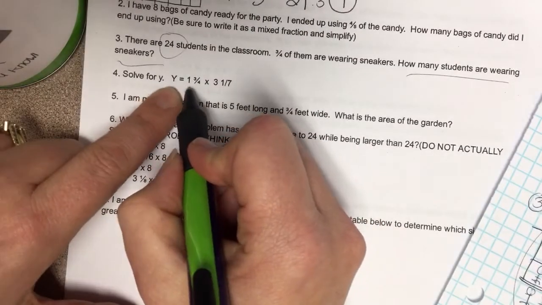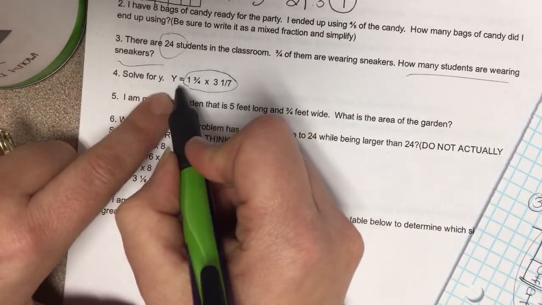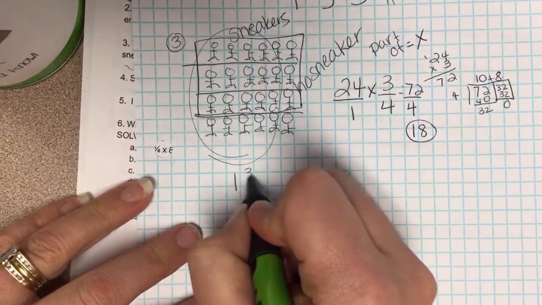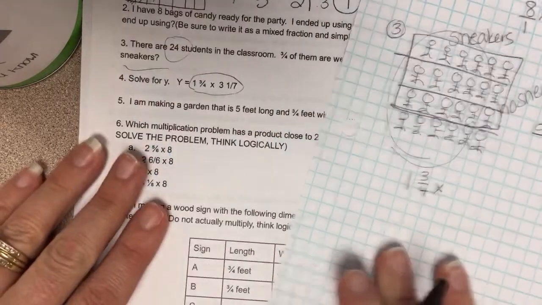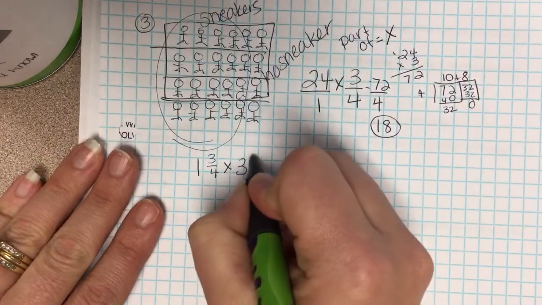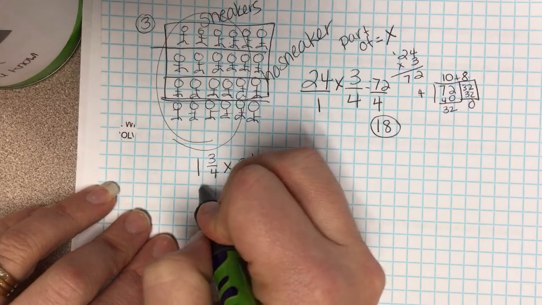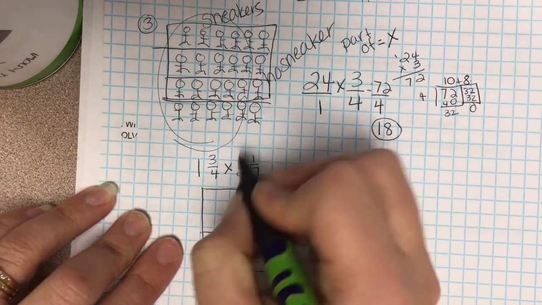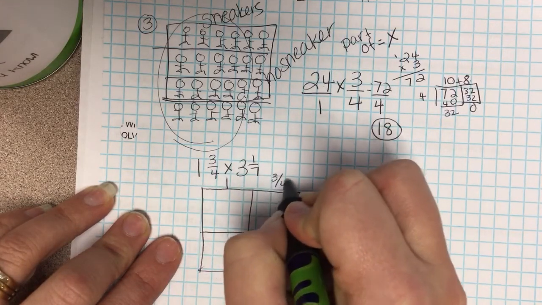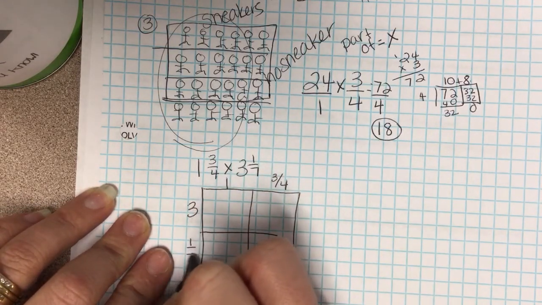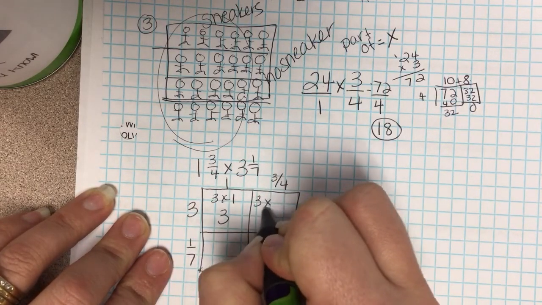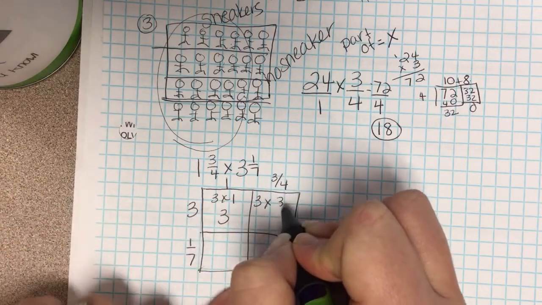All right, problem 4. Solve for y. So y equals this. This y is only here to kind of confuse me. I just need to multiply. 1 3/4 times 3 1/7. So I'm going to multiply 1 whole, 3/4. 3 wholes, 1/7. 3 times 1 is 3. 3 times 3/4.